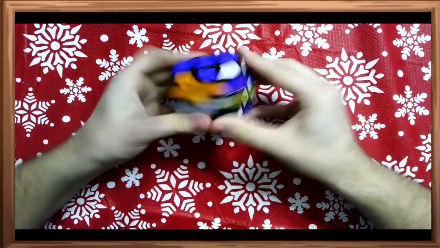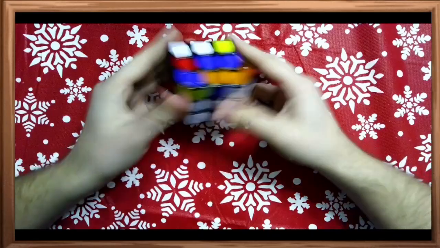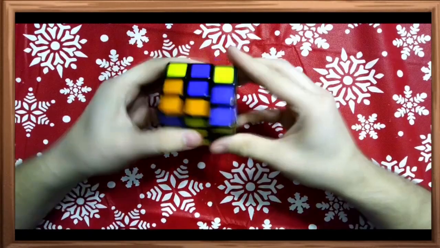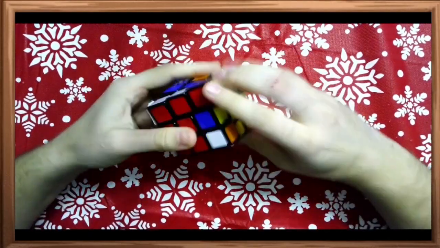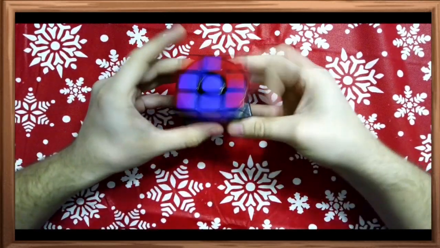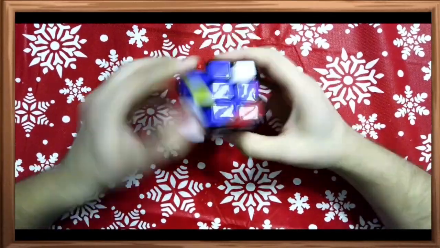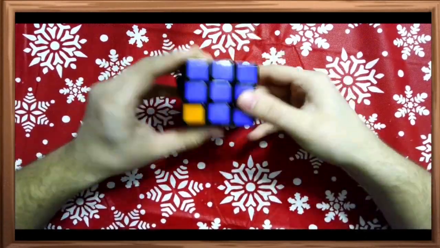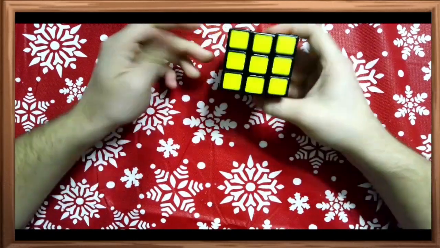You get to a place where you're almost done with the cube. There we go. And now the last step here. There we go. And then finally, the last of the corner pieces. And the entire cube is solved.